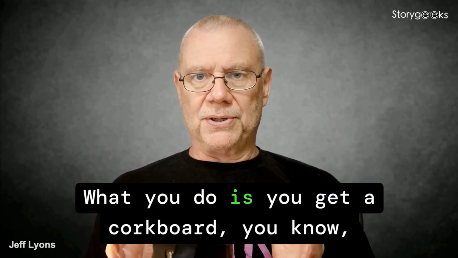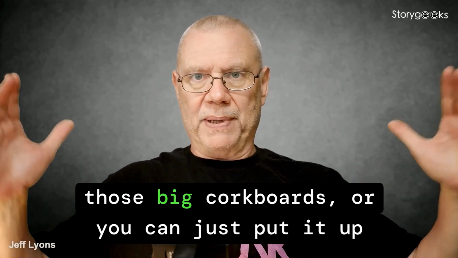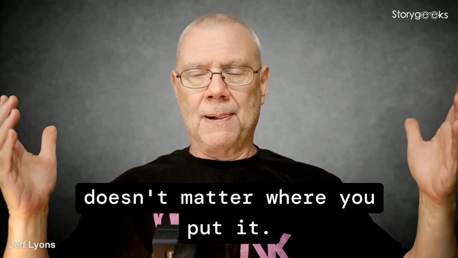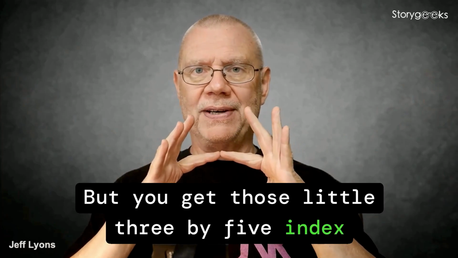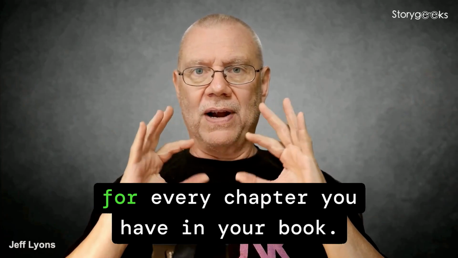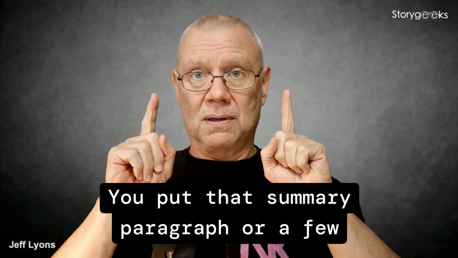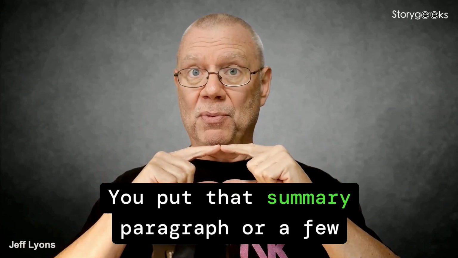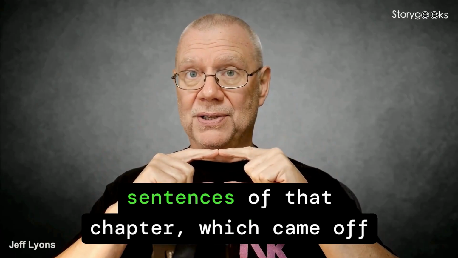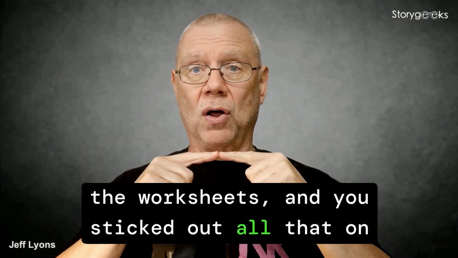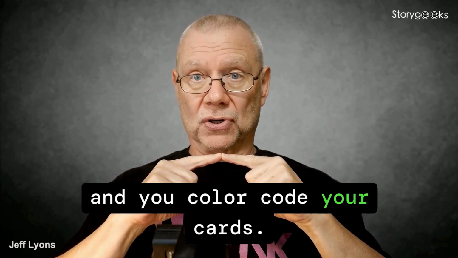What you do is you get a corkboard, those big corkboards, or you can just put it up on the wall. It doesn't matter where you put it. But you get those little 3x5 index cards, and for every chapter you have in your book, you put that summary paragraph or a few sentences of that chapter, which came off the worksheets, on one card, and you color code your cards.